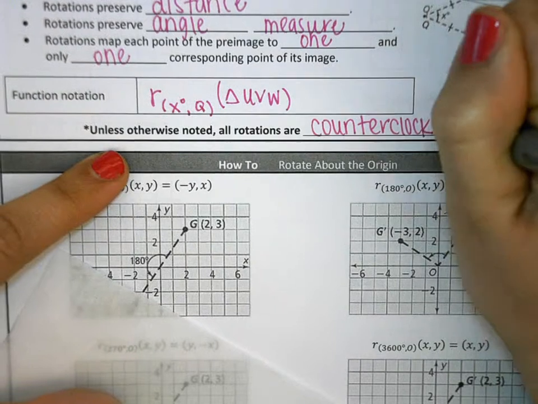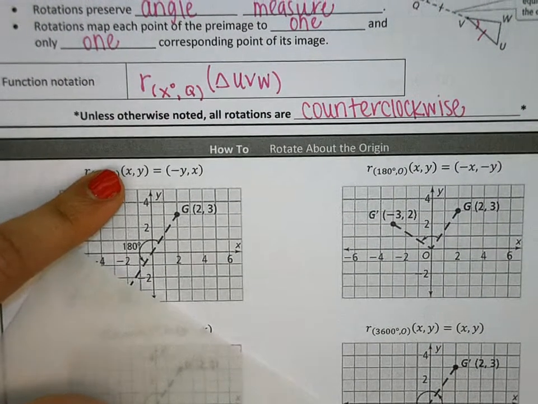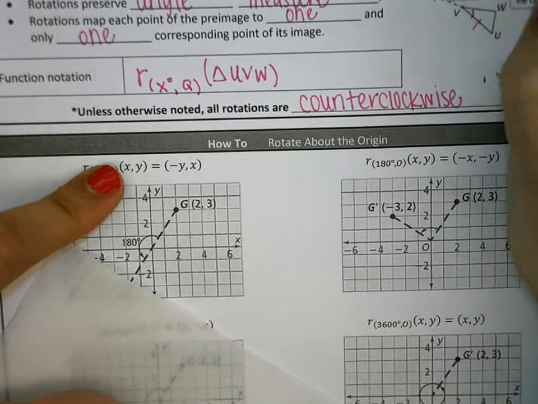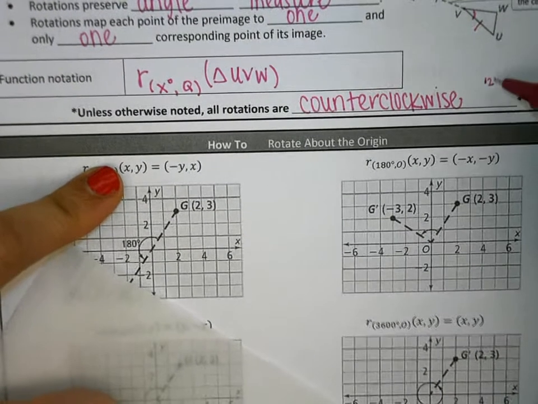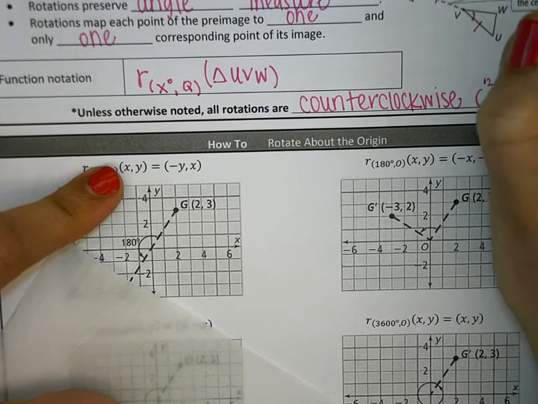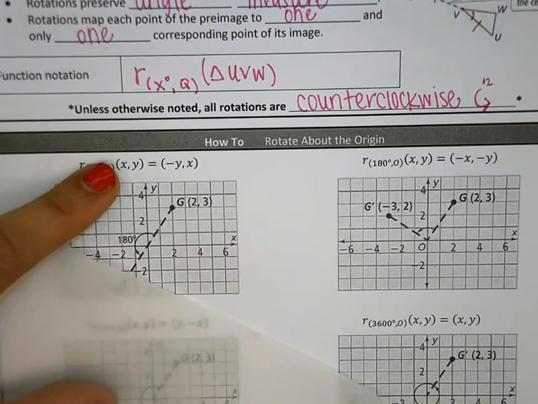Counterclockwise, so if you think about a clock where the 12 o'clock is right here, so let's say this is 12. Clockwise would be going this way, correct? So counterclockwise is going the other way. Okay, so that's counterclockwise if we go to the right.